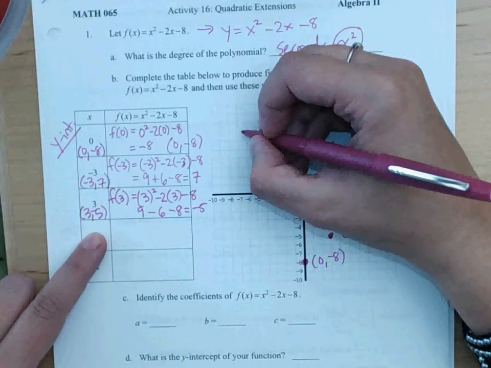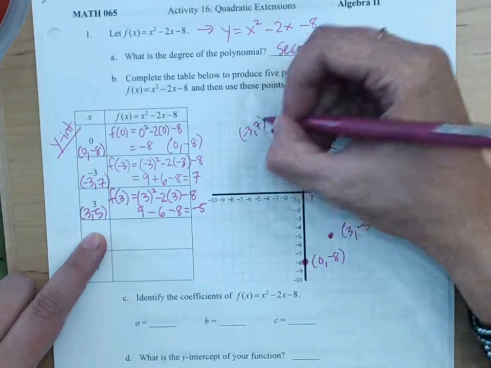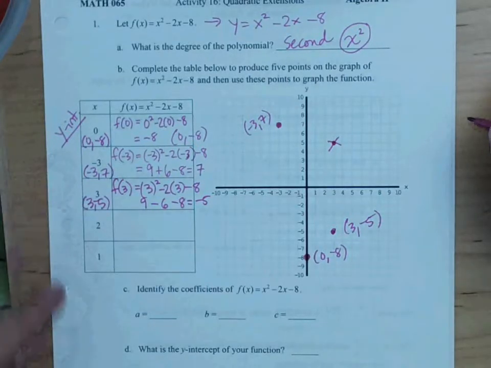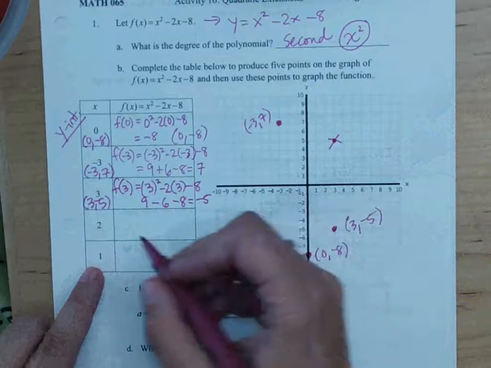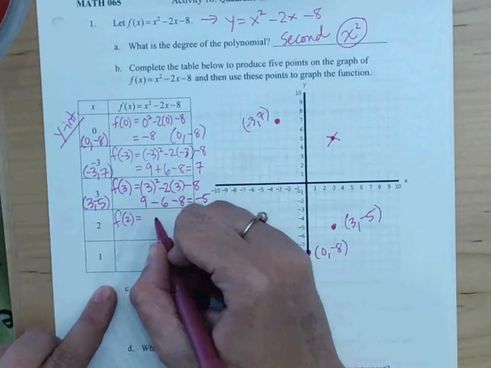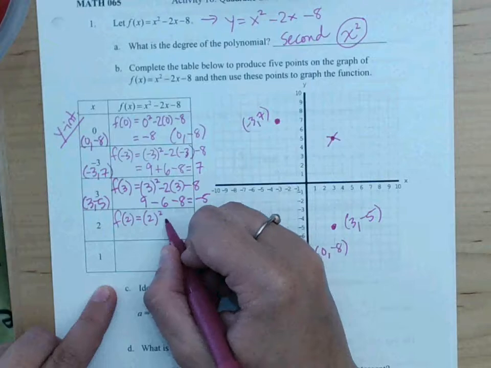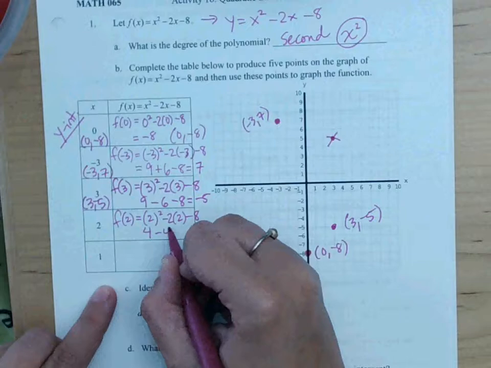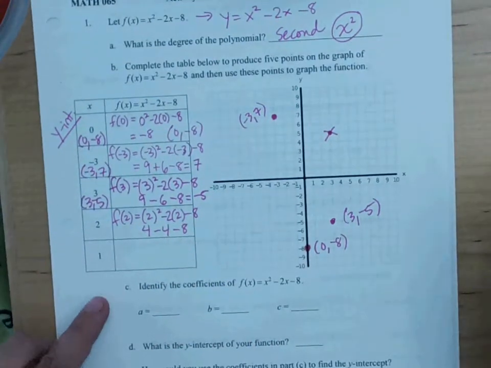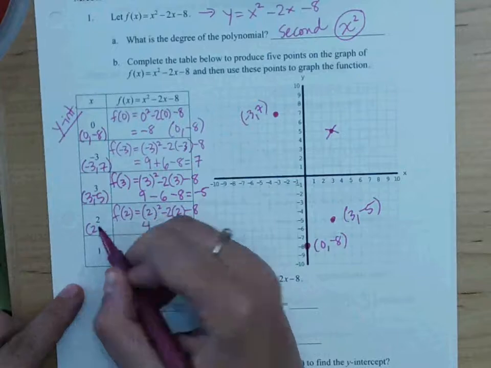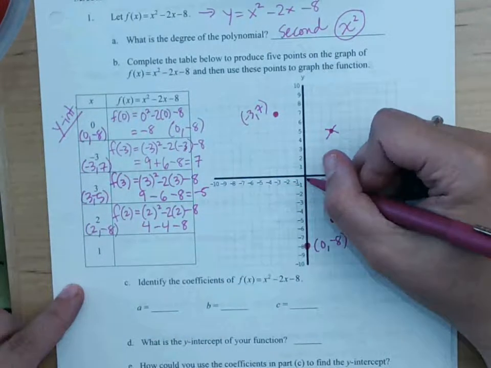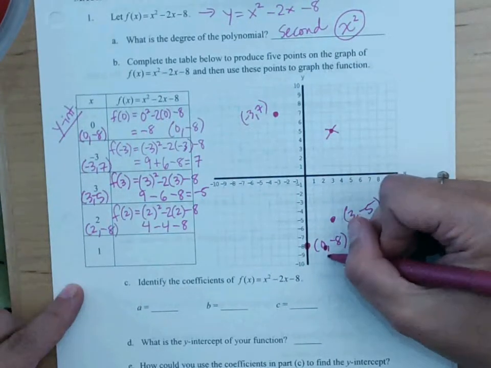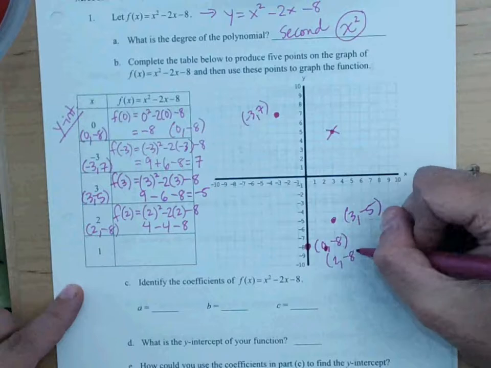And by the way, when I put the ordered pair next to it, that's labeling. Does it say to plot and label? Well, often it does, especially on your exams it says that. So I'm modeling that behavior. Okay, now let's plug in 2. F of 2 equals 2 squared minus 2 times 2 minus 8. 4 minus 4 minus 8. So what's that ordered pair? Oh, 2, negative 8. So I go over to 2, down to negative 8. And I drew over where that point is supposed to go.